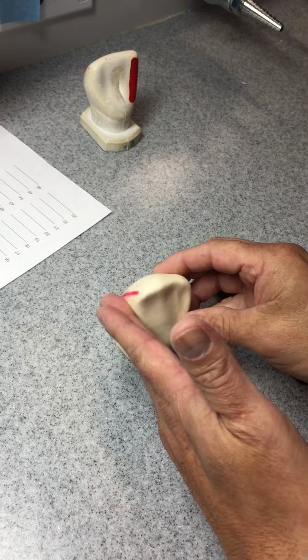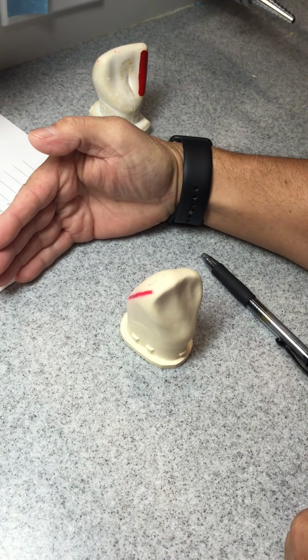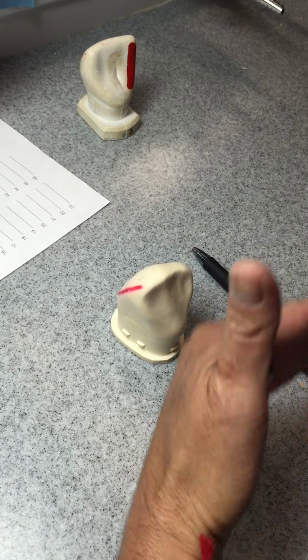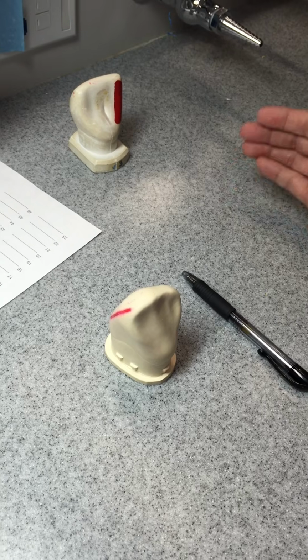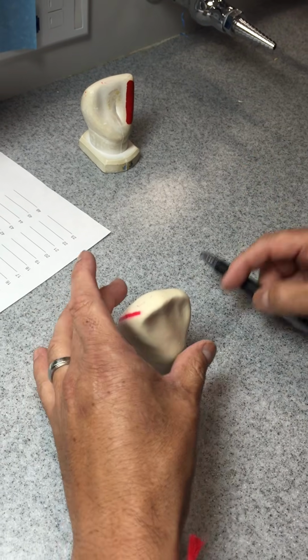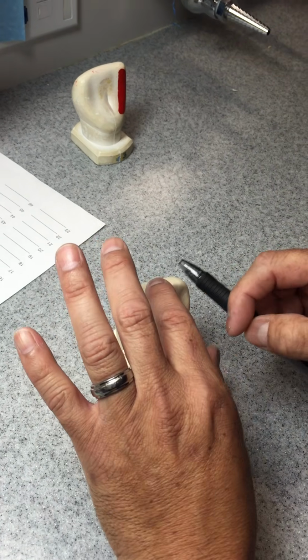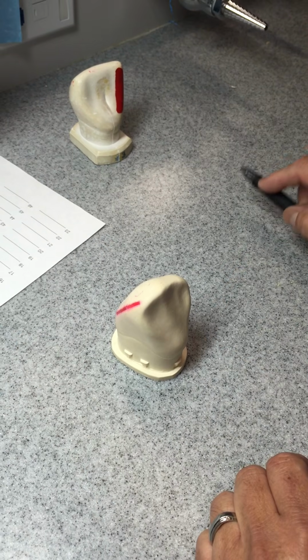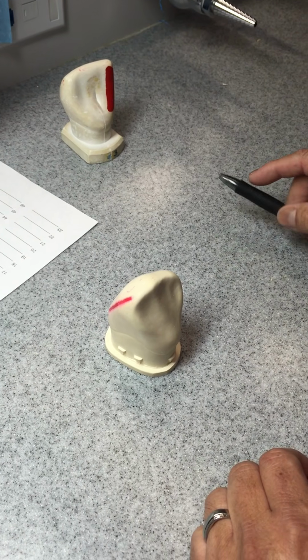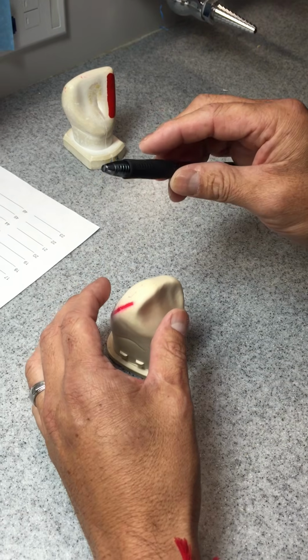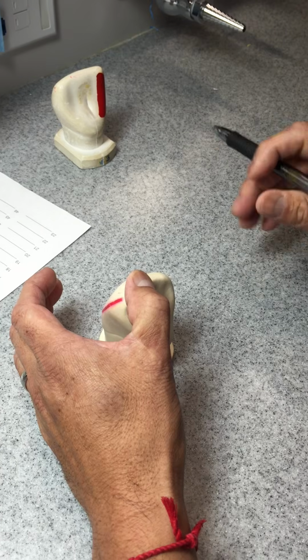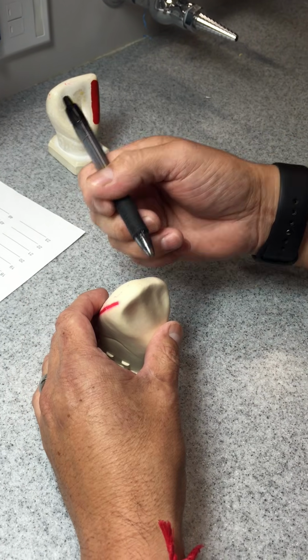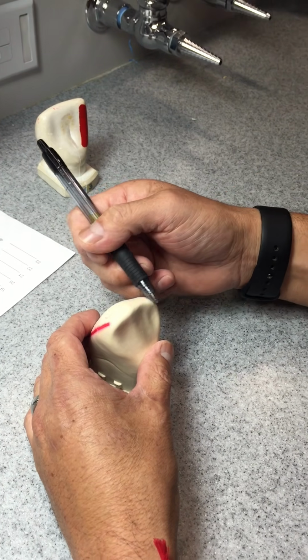But now, if this is a canine, this is a cusp tip. What surface is this one first? That's the facial. That's the facial, lingual, mesial, distal, and mesial. All right. So now, if this one will be a cusp ridge, what will be the name of it? So this is the distal. Facial. This is the facial cusp. It's a mesial cusp ridge.